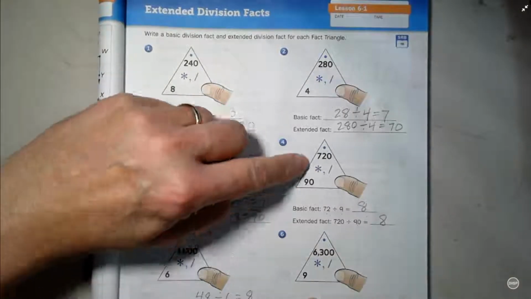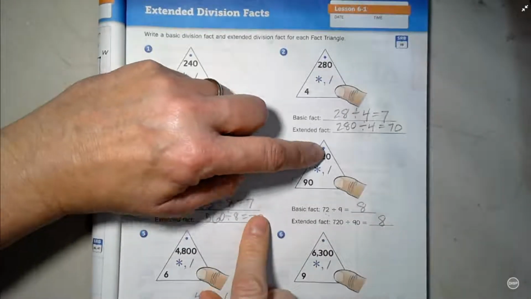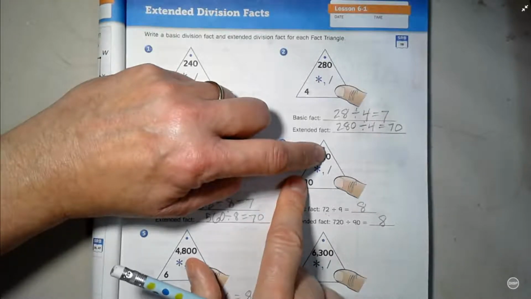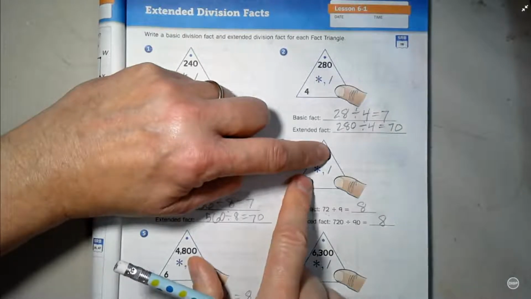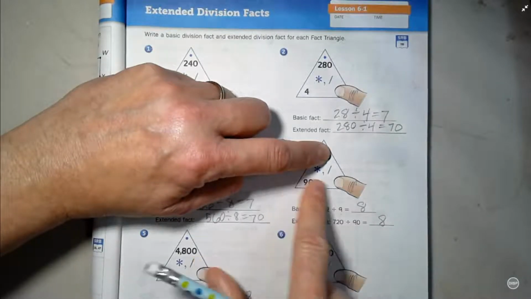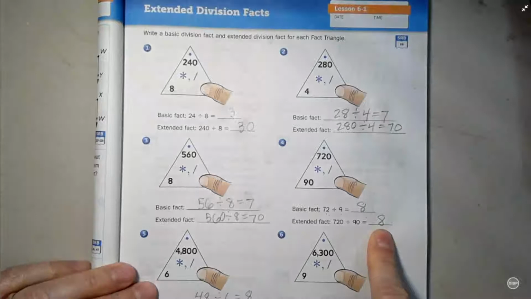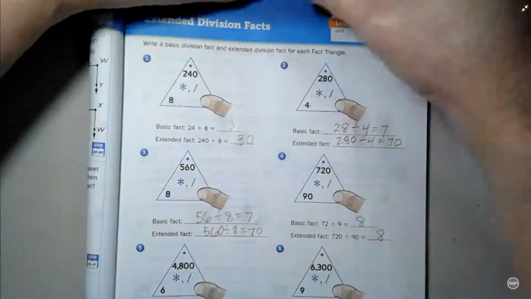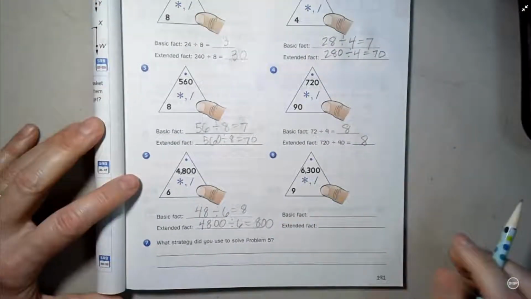Okay, let's go up to this one for a second. If I take 72 divided by 9, my basic fact, I have a 0 left over here, but it's canceled out by this 0 here. That's why there's only an 8 here. Okay, and I guess I need to show you the work on that last one. Okay, so there we go.